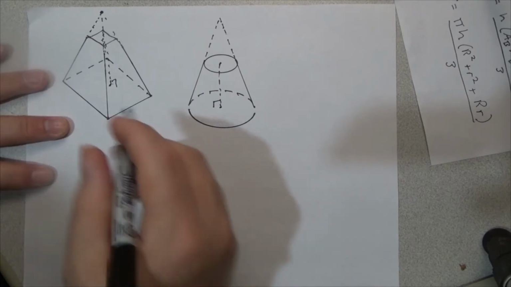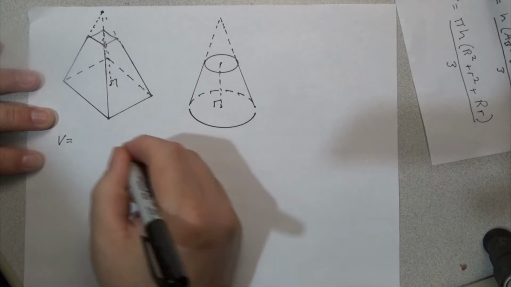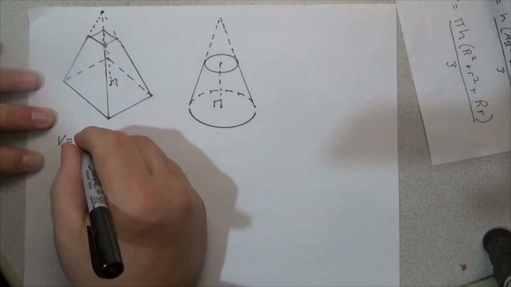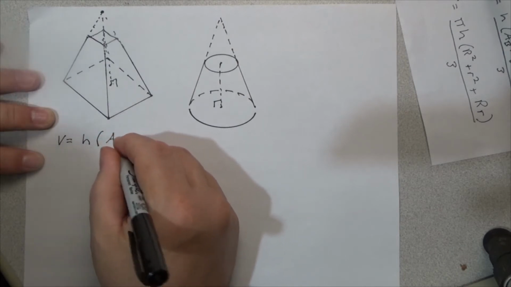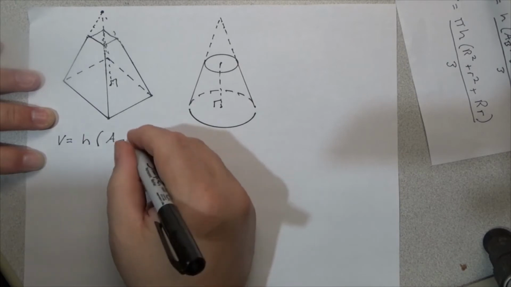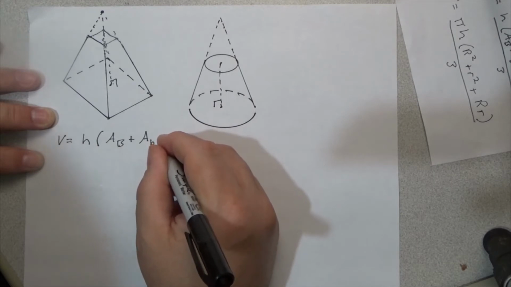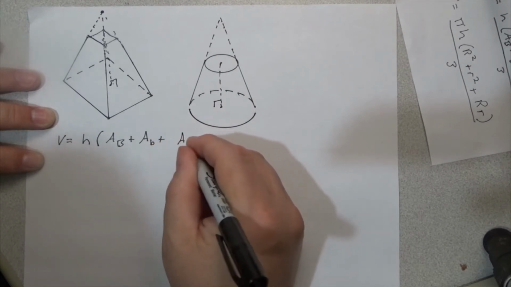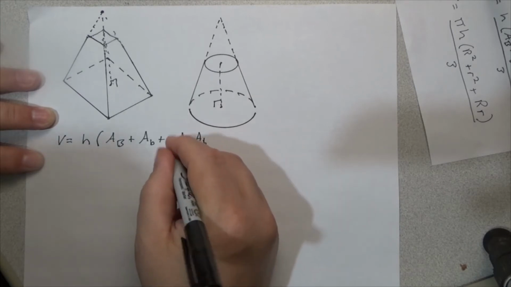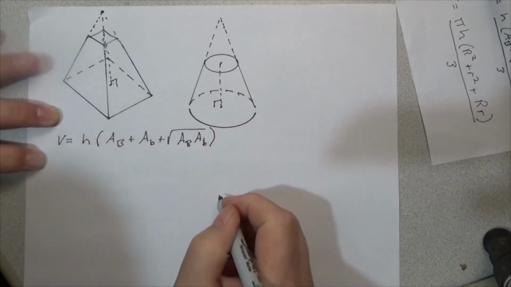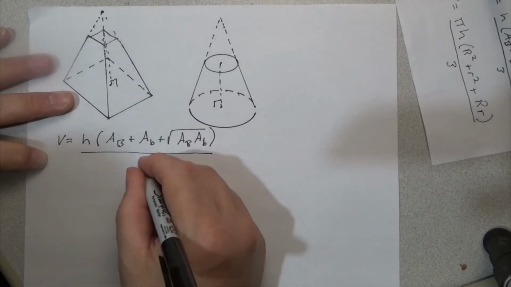calculate the volumes. So the volume for a frustum is the height times the area of the big base, capital B, plus the area of the small base, little b, plus the square root of the area of the big base times the area of the little base. Then all of that divided by 3.